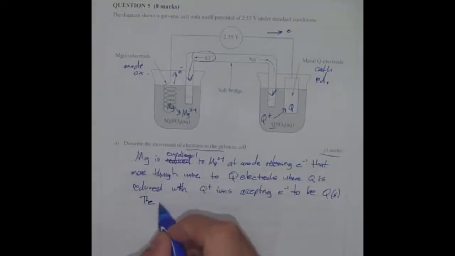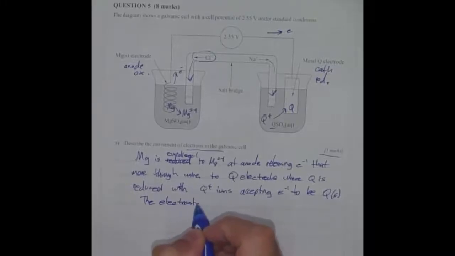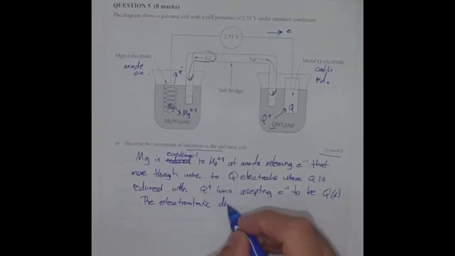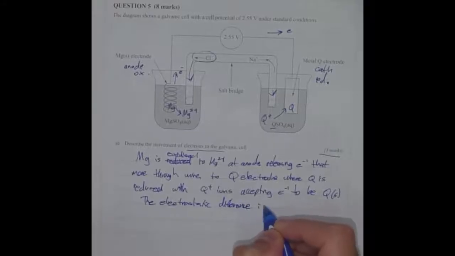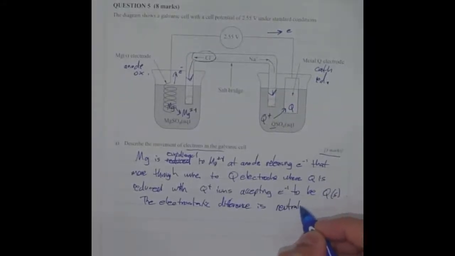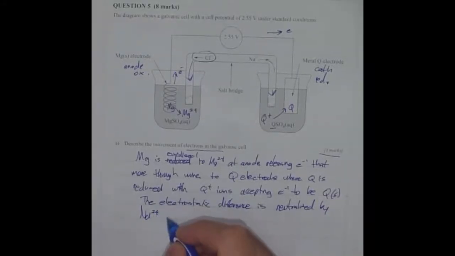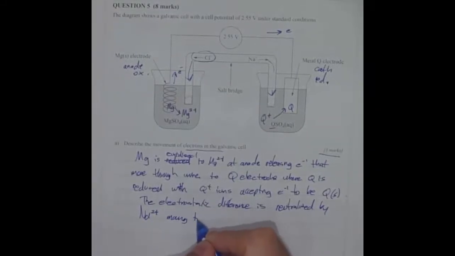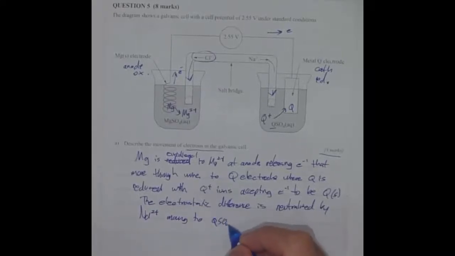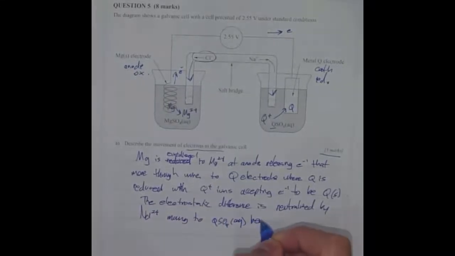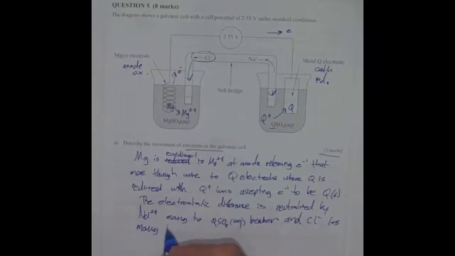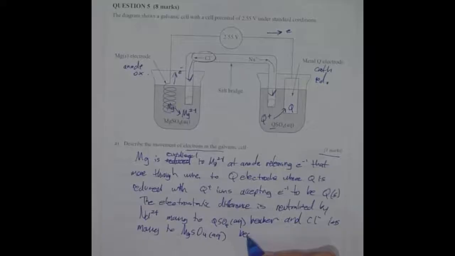The electrostatic difference is neutralized by Na plus moving to the QSO4 beaker and Cl minus ions moving to the MgSO4 beaker.